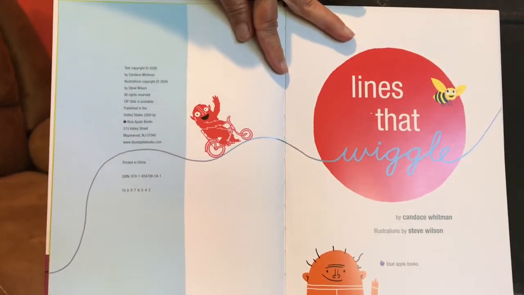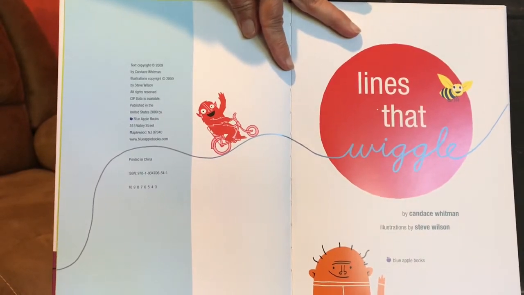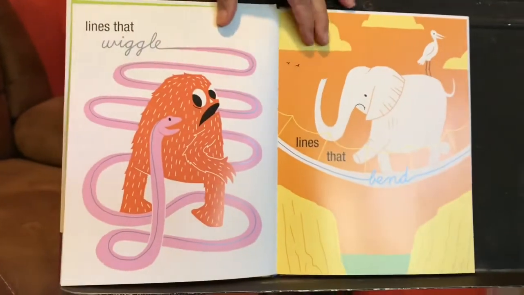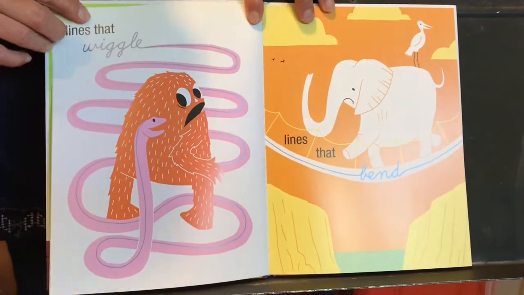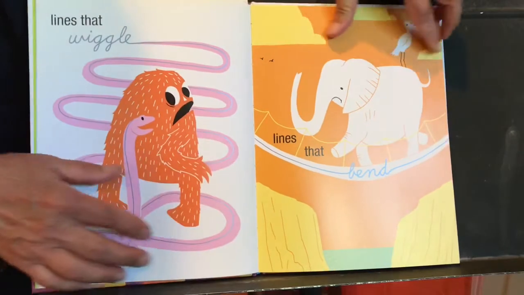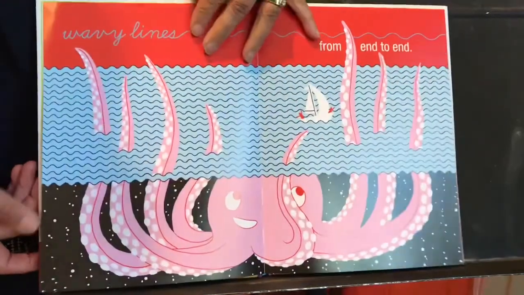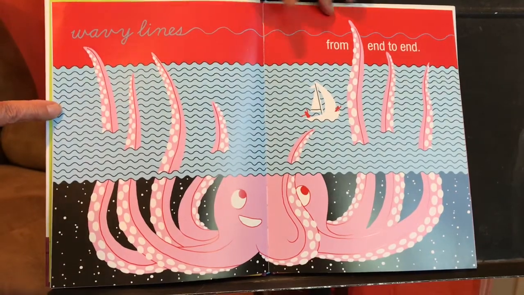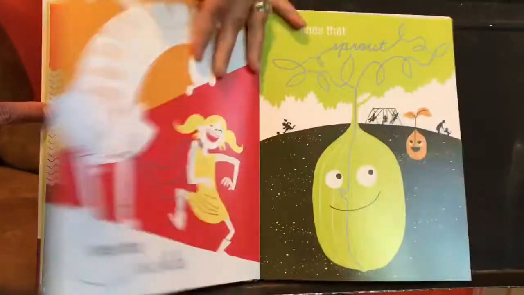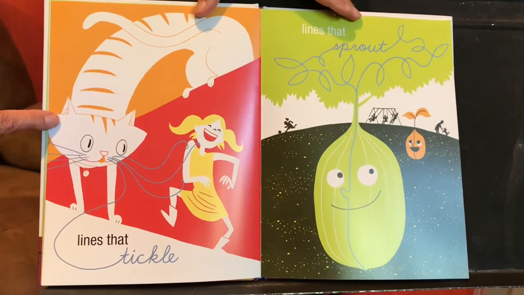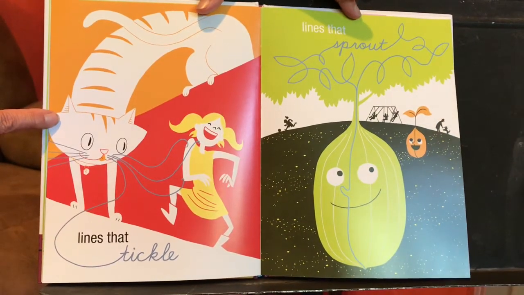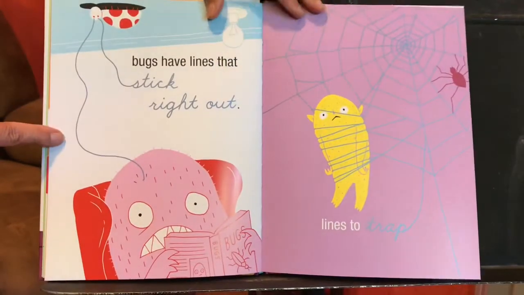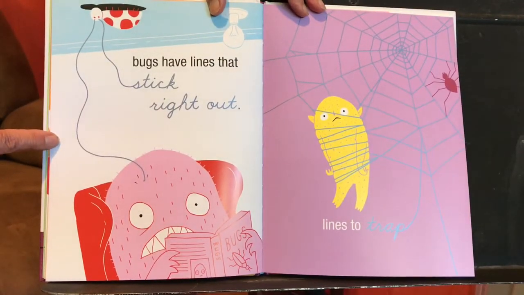Lines That Wiggle by Candace Whitman, illustrated by Steve Wilson. That's the title page. Lines that wiggle, lines that bend, wavy lines from end to end, lines that tickle, lines that sprout. Bugs have lines that stick right out.